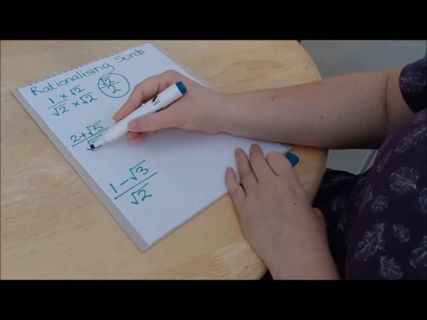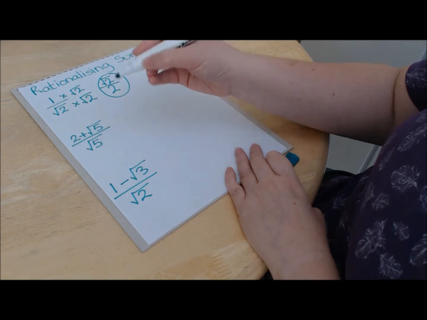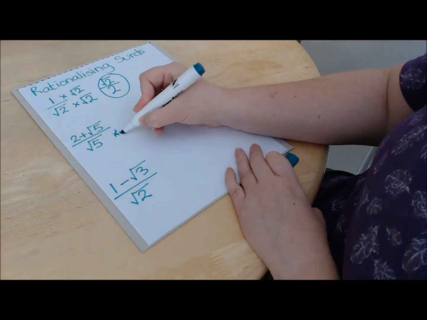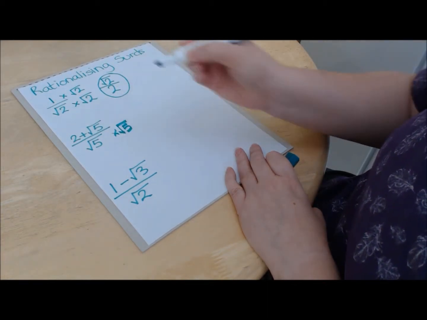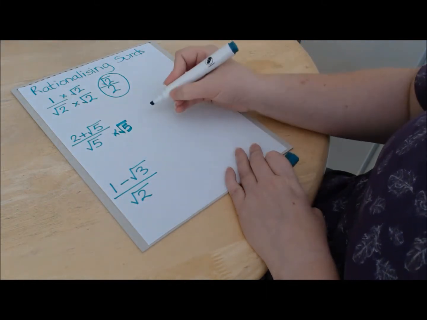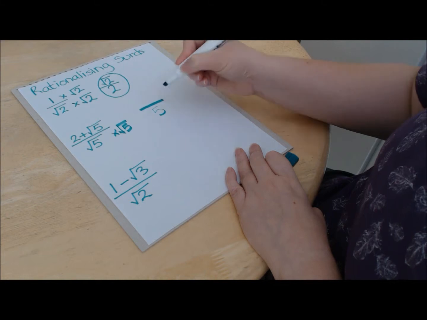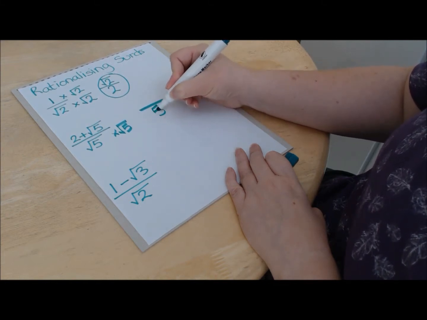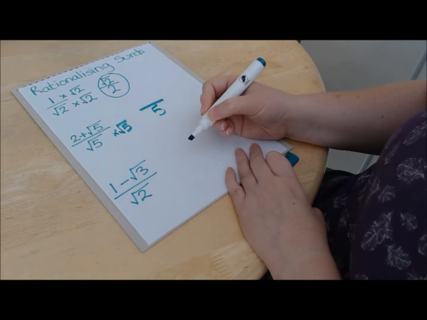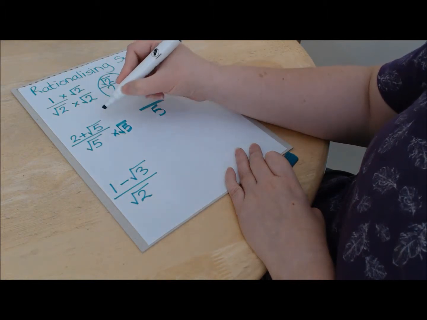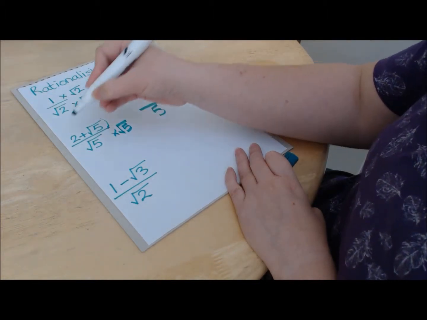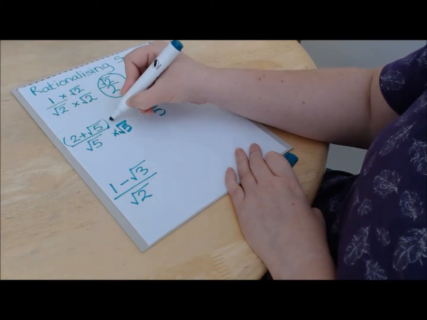Here we can see on the bottom we've got root 5. So to get rid of that, we're going to multiply by root 5 on the bottom. So the bottom of this one is going to just become 5. Now we also need to multiply the top by root 5.